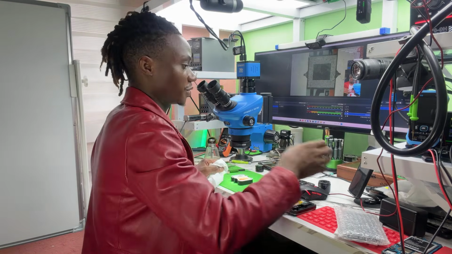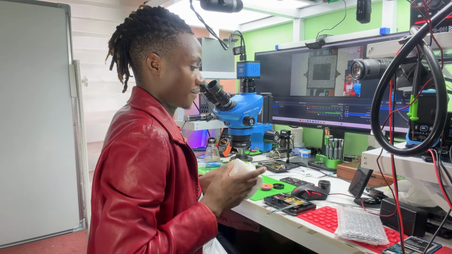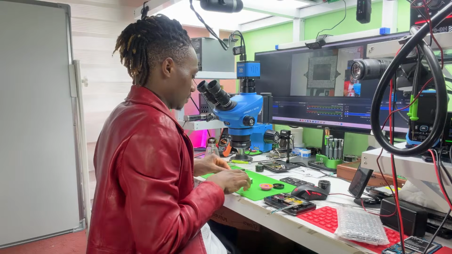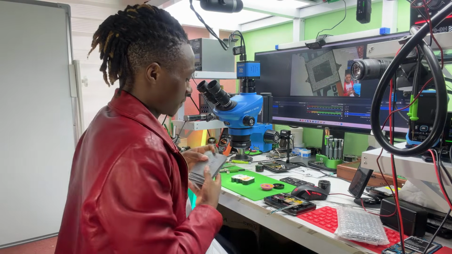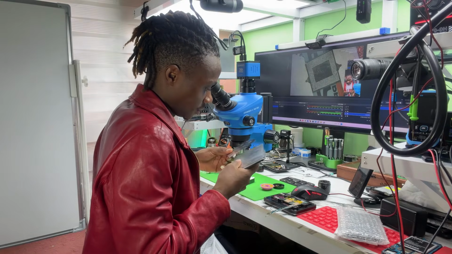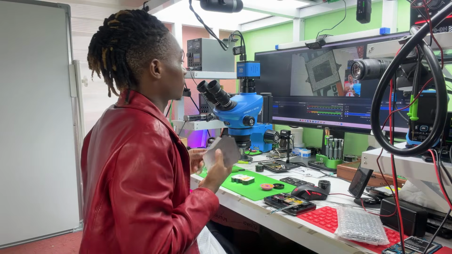The RAM should be ready for reballing. So we have to get the stencil. It should be it. Have a lot of stencils here.